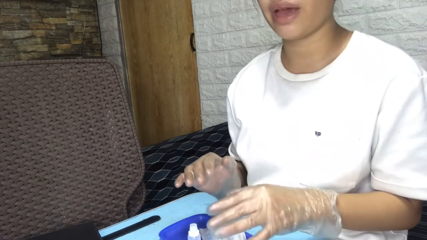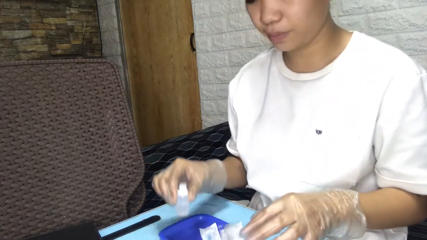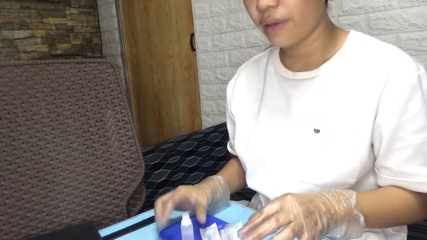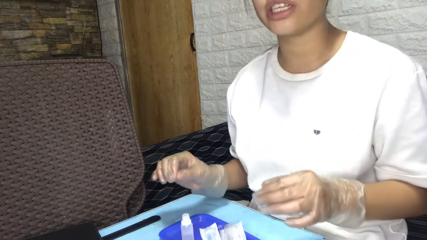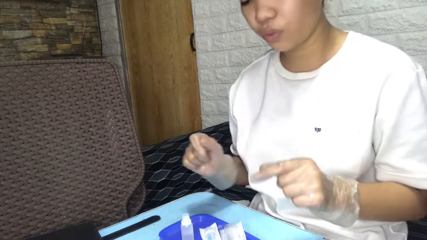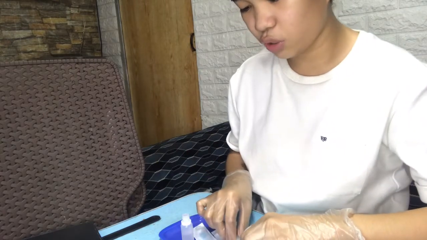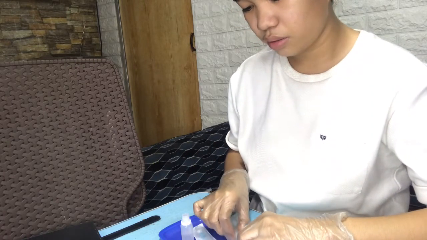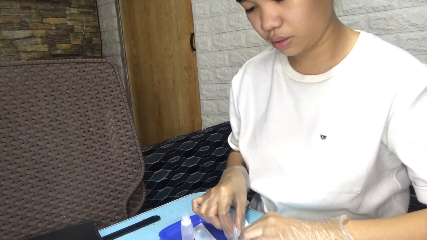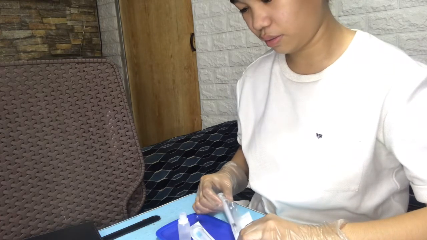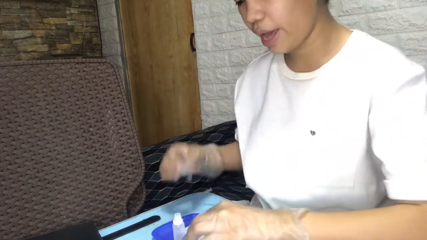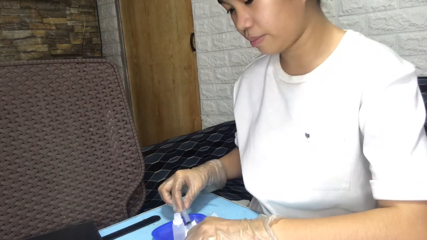Next, withdraw the medication. Place the ampule on a flat surface. Let's place this one. Next, attach the filter needle or the straw to the syringe. So first, let's get this one and then attach it.